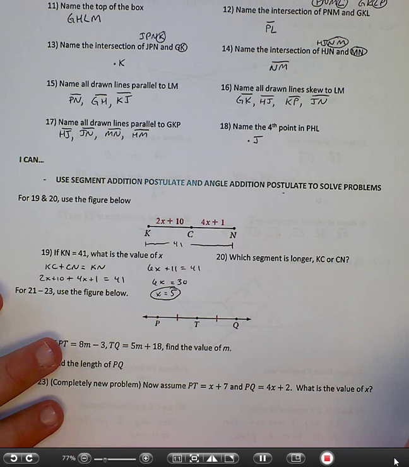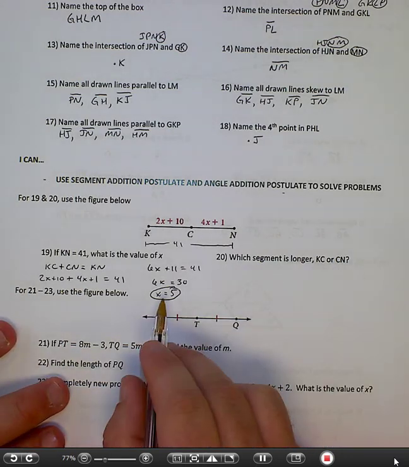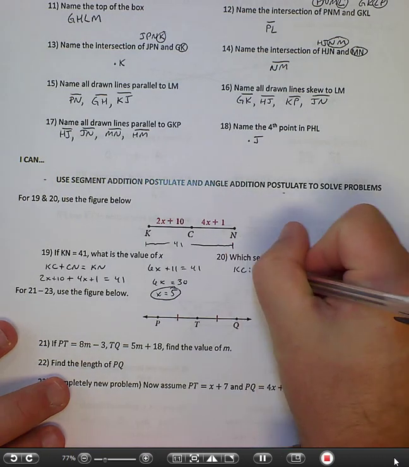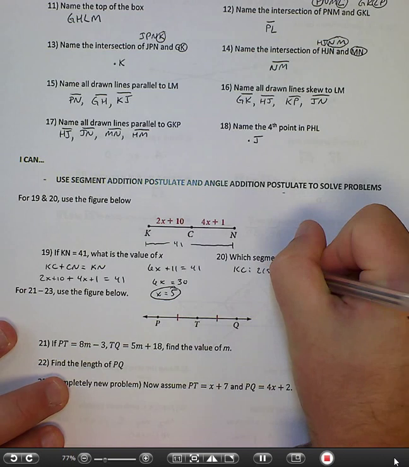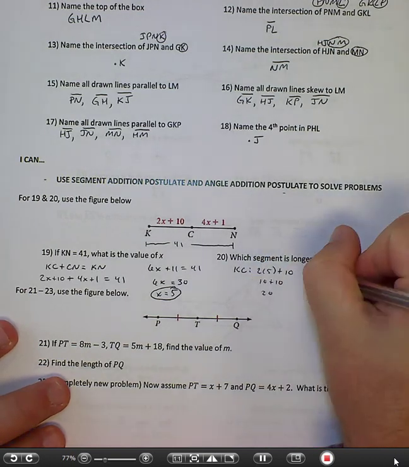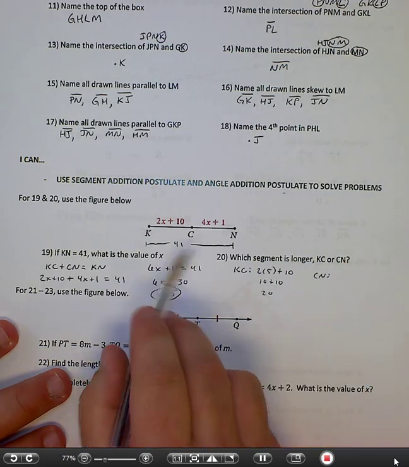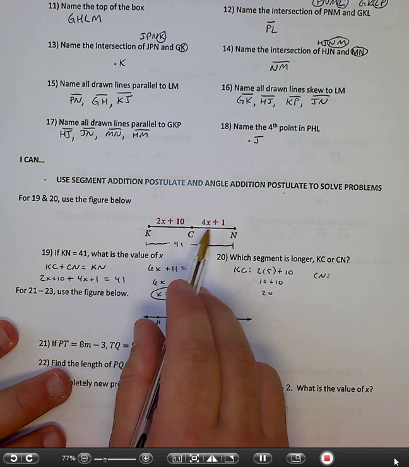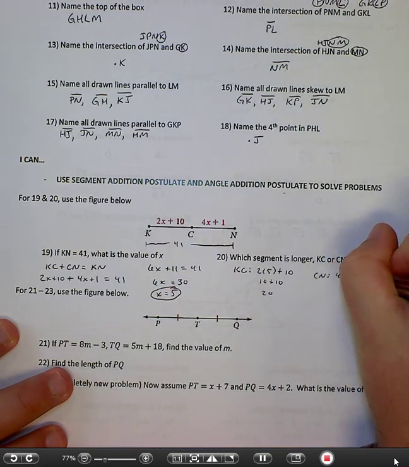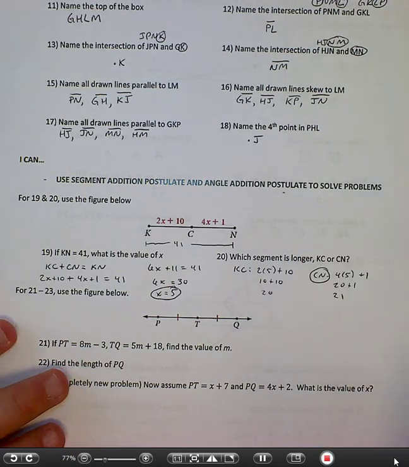Which segment is longer, KC or CN? To figure that out, we need to plug in the x value of 5. So KC is going to be 2 times 5 plus 10, so that's 10 plus 10, so that's 20. CN, you can probably figure it out without doing that. Whole thing's 41. If this is 20, should be 21. Let's just make sure. 4 times 5 is 20, plus 1 is 21, so CN is longer.